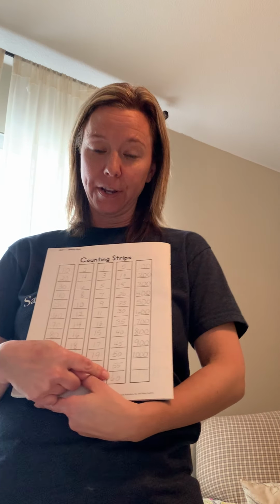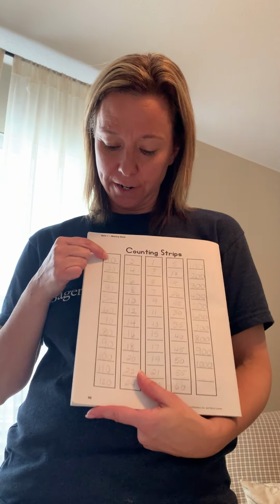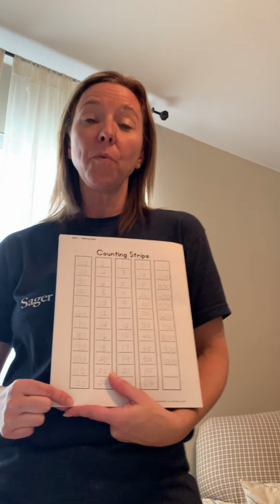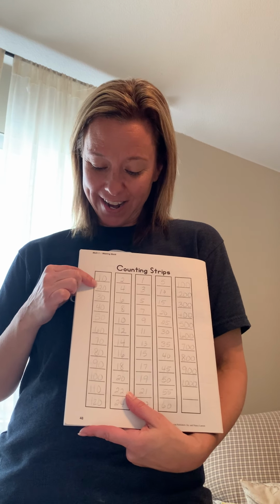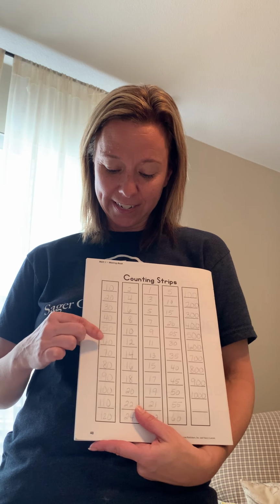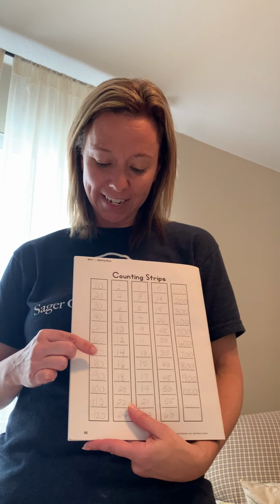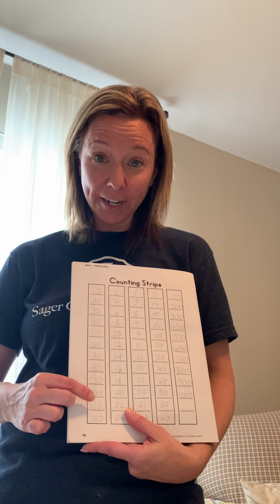All right, let's go over to our counting strips today. Let's do our tens, okay, going forward. We have this down. Oh, that's my 5 strip. Just kidding. My tens is over here. Let's do tens all the way down to 120. Here we go. 10, 20, 30, 40, 50, 60, 70, 80, 90, 100, 110, 120. Good.